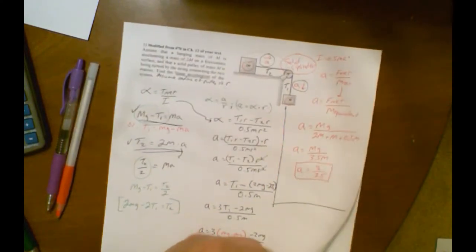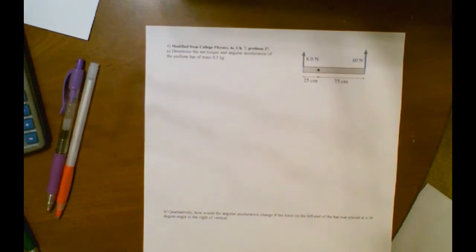All right, let's go ahead and do the last one. So people had asked for a bit of a torque problem.